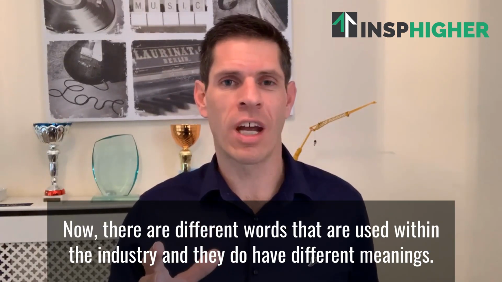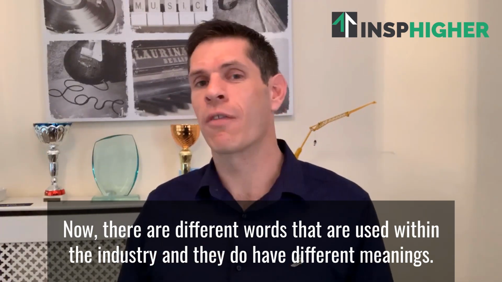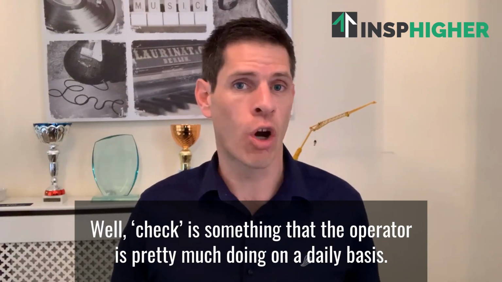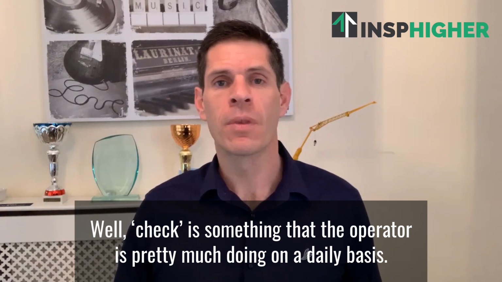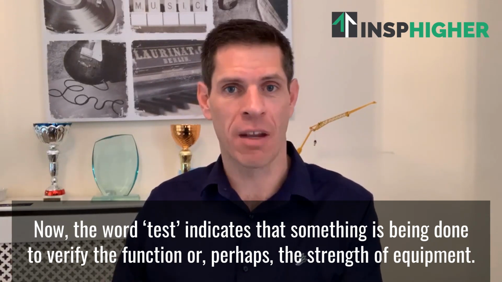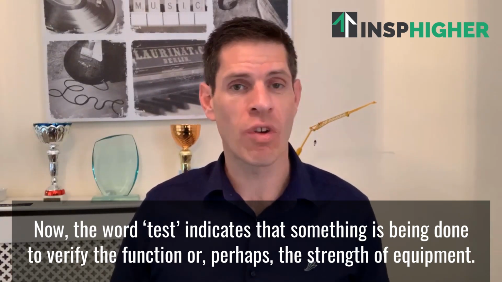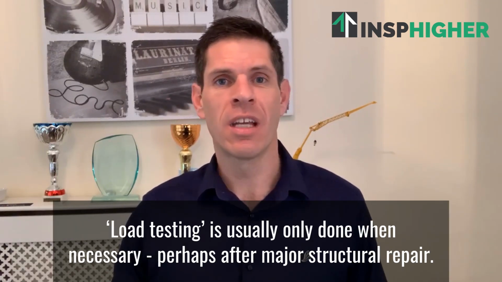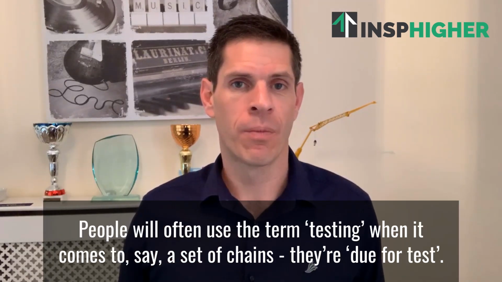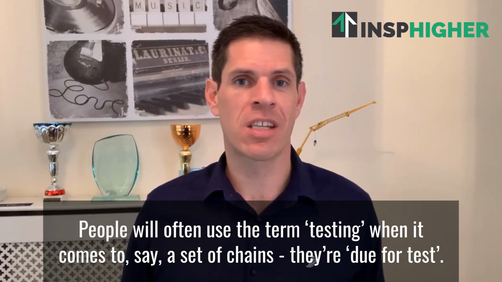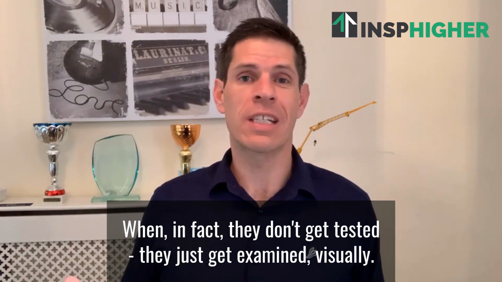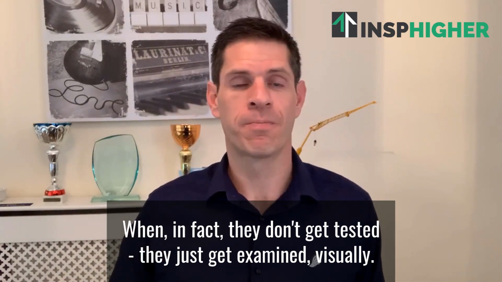Now, there are different words that are used within the industry, and they do have different meanings. There's inspection, examination, test, and indeed check. Well, a check is something that the operator is pretty much doing on a daily basis. Now, the word test indicates that something is being done to verify the function or perhaps the strength of equipment. Load testing is usually only done when necessary, perhaps after major structural repair. People will often use the term testing when it comes to, say, a set of chains. They'll say they're due for test, when in actual fact, they don't get tested, they just get examined, visually.